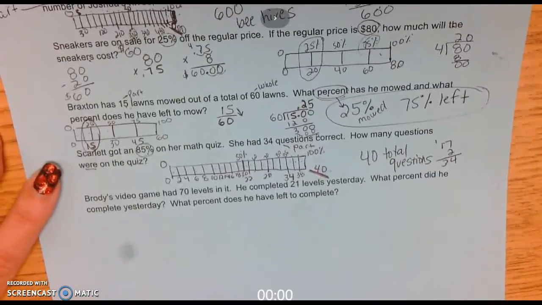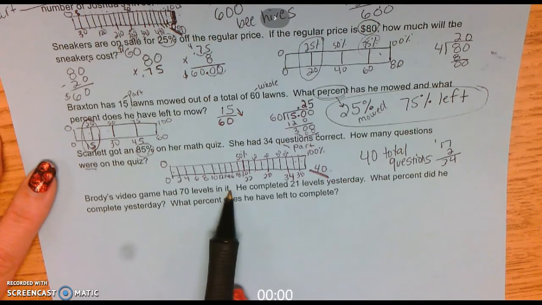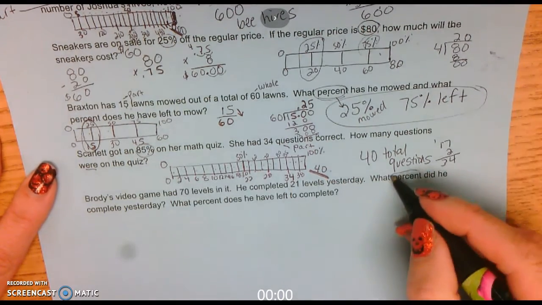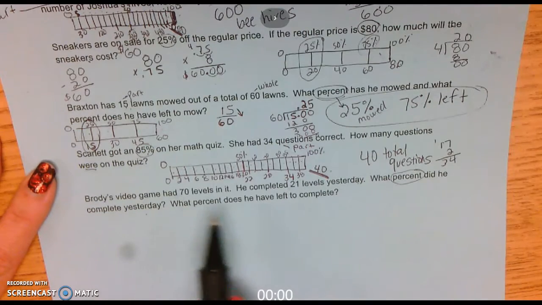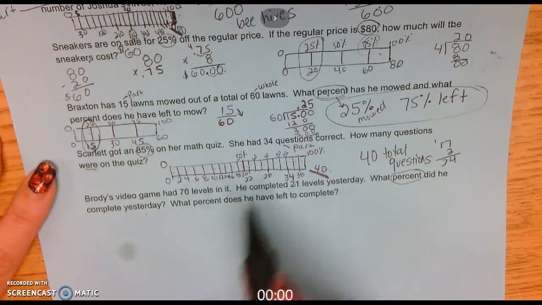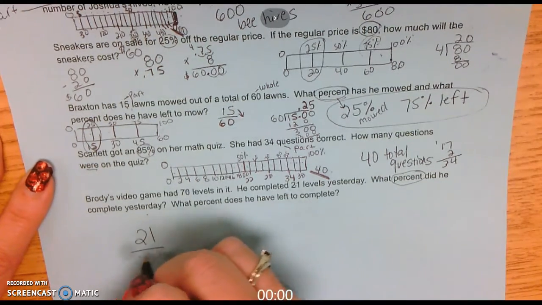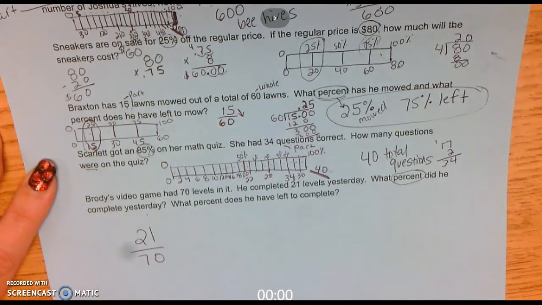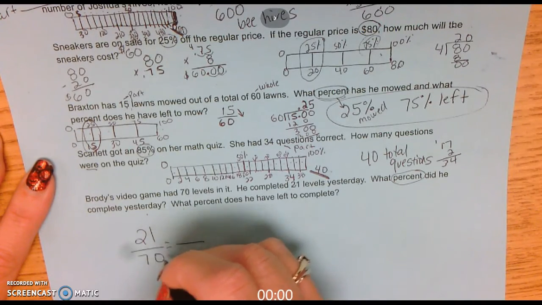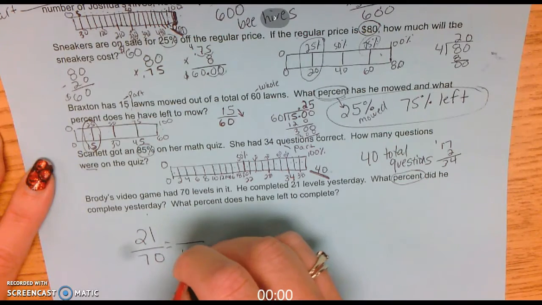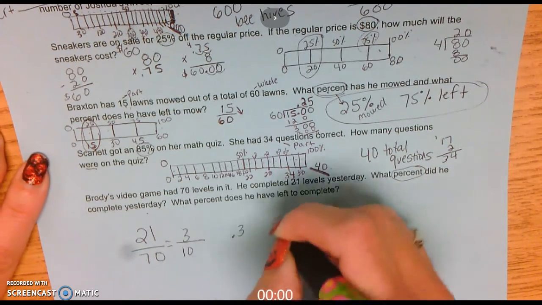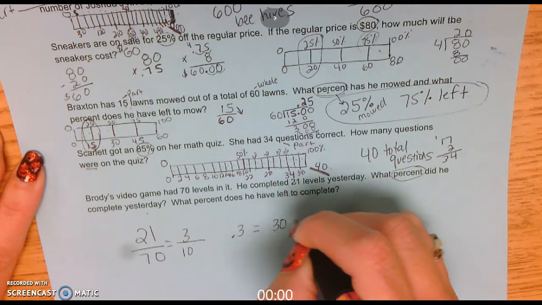All right, down here we have Brody's video game had 70 levels in it. He completed 21 levels yesterday. What percent did he complete yesterday? What percent does he have left to complete? Well, this is part of the whole, so 21/70ths. Here, I can reduce this to be tenths by dividing both of them by 7. So that would be 3/10, which equals 30%.